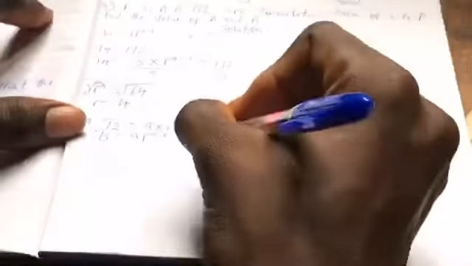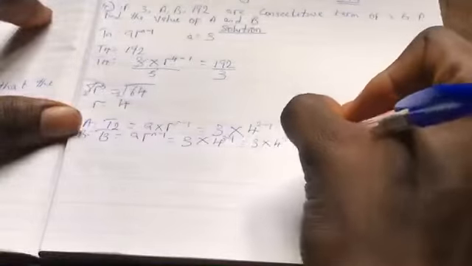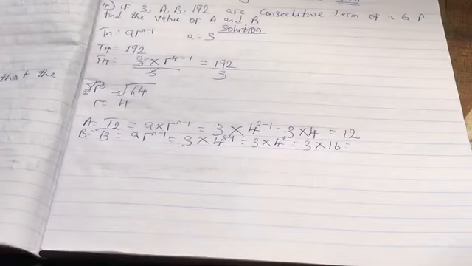Then our b is equal to T3, which is ar raised to power n minus 1, which is 3 times 4 raised to power 3 minus 1, 3 times 4 squared, which is 3 times 16, is 48. Therefore, a is equal to 12 and b is equal to 48.